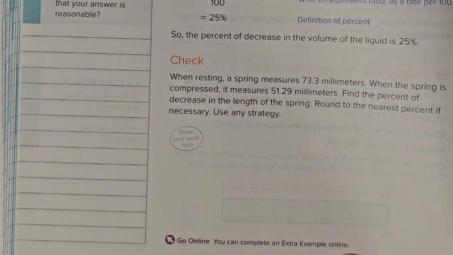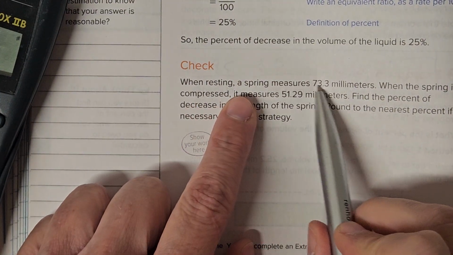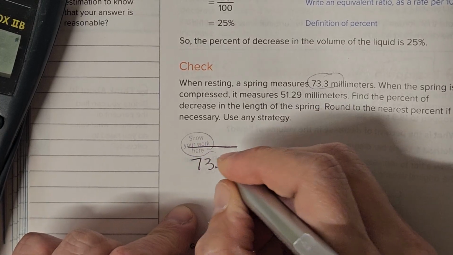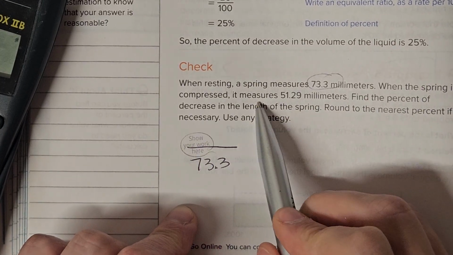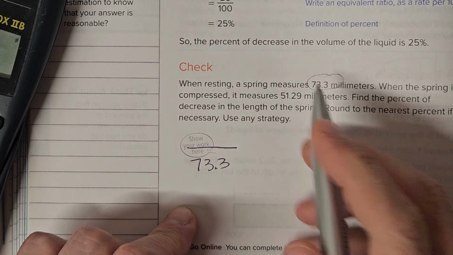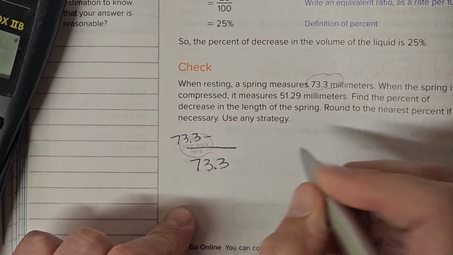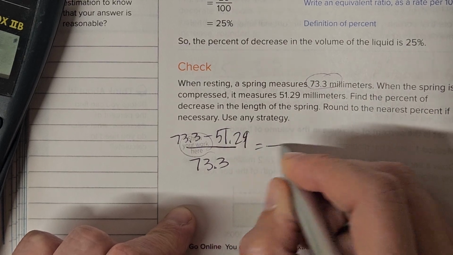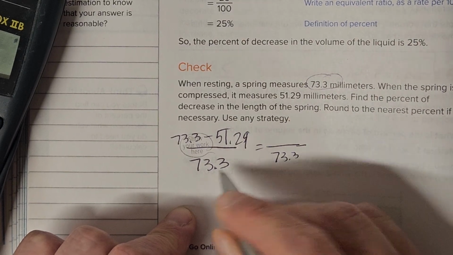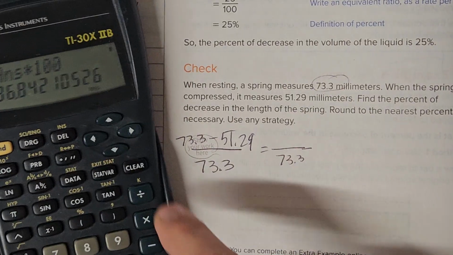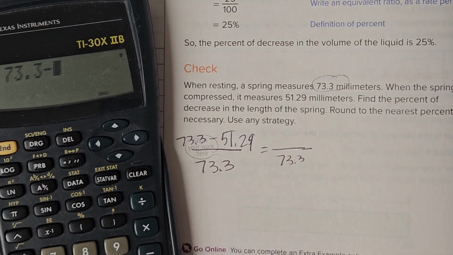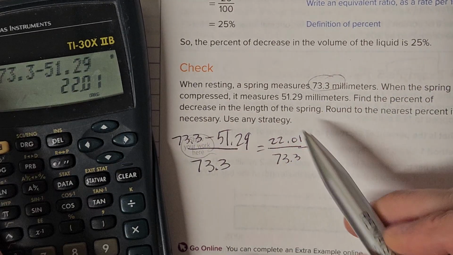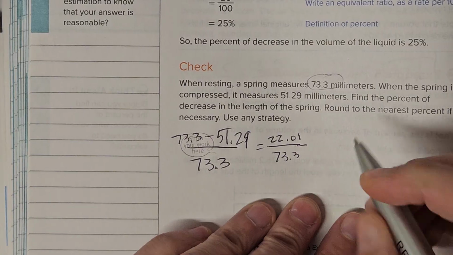I'm over on page 68 on the check. When resting, a spring measures 73.3 meters. Original, 73.3. When the spring is compressed, it measures 51.29. The difference between those two, 73.3 minus 51.29. 73.3 will stay on the bottom. Then we can subtract those. 73.3 minus 51.29 equals 22.01. The difference divided by the original.